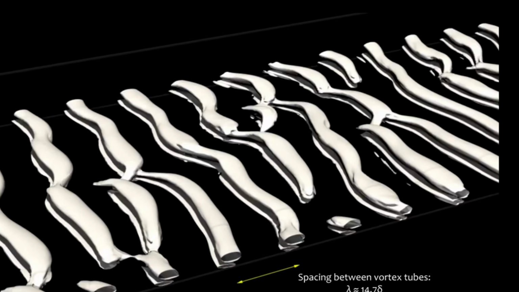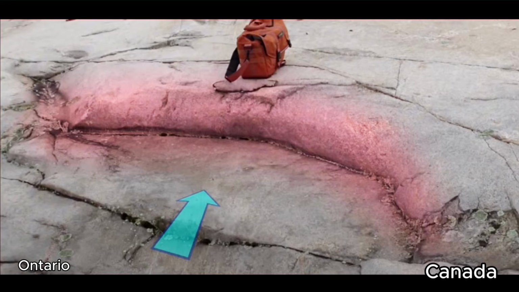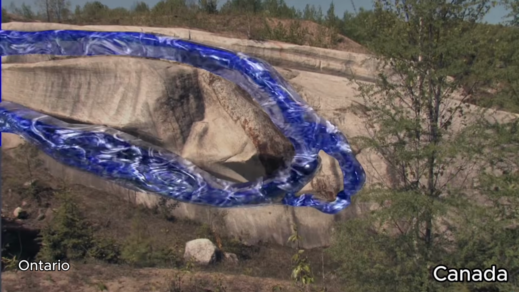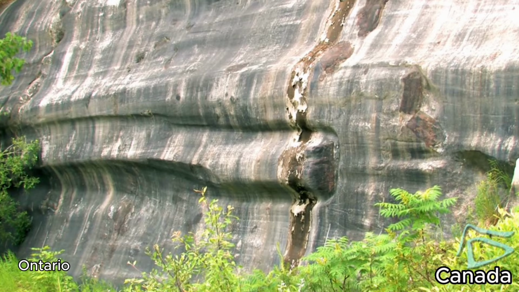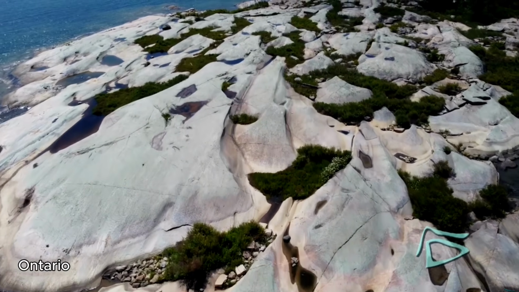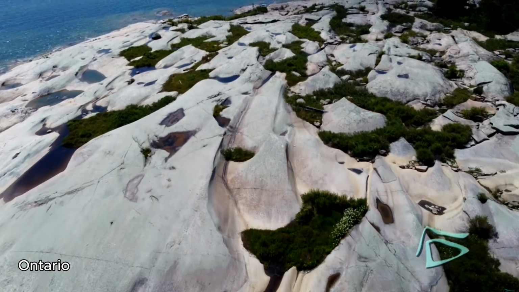Now, some of these reverse eddies are streamlined into parabolic shapes. A change in the terrain, such as a ledge or an obstacle, can keep the eddy stationary and induce this parabolic shape. When the eddy is stationary for a long time, it can carve its shape very accurately into the bedrock.